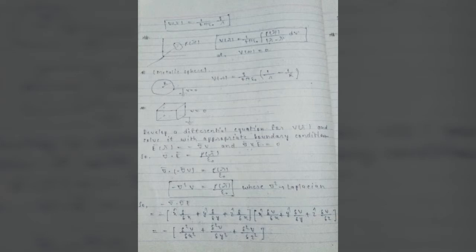So the potential at point r is going to be the potential due to a charge out here added to the potential due to a charge nearby, and therefore this can be written as 1 over 4 pi epsilon 0 times the integral of rho of r prime over the magnitude of r minus r prime, dr prime.